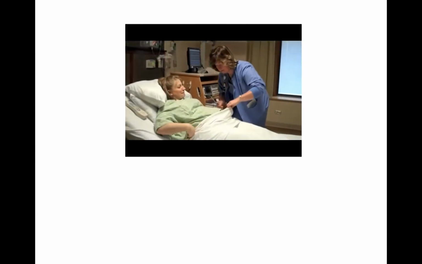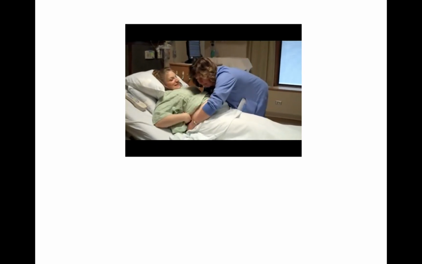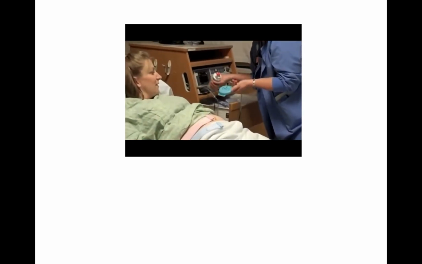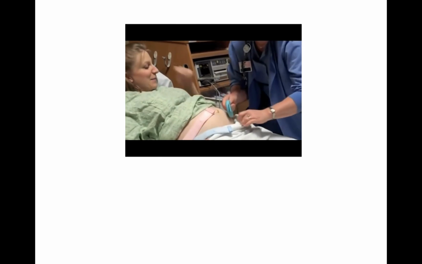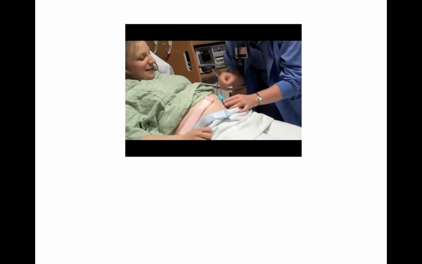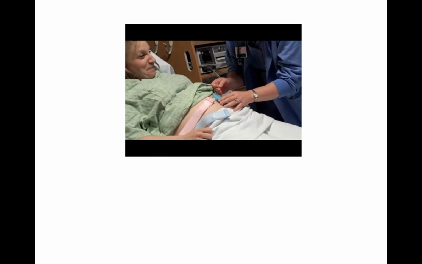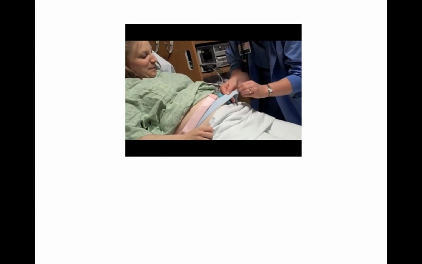Your nurse will place 2 soft, stretchy Velcro straps around your abdomen to hold the 2 transducers in place. Ultrasound gel will be applied to the transducer, which is placed on your lower abdomen to pick up the baby's heartbeat. This works in a similar way to the Doppler used in your doctor's office. It's not uncommon for the nurse to have to adjust the placement of this transducer during monitoring as the baby moves around.